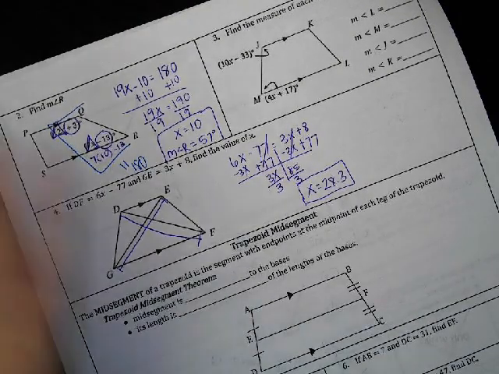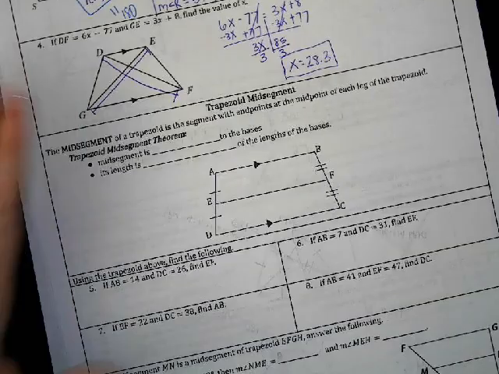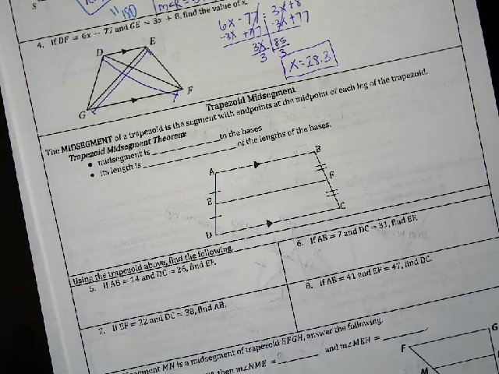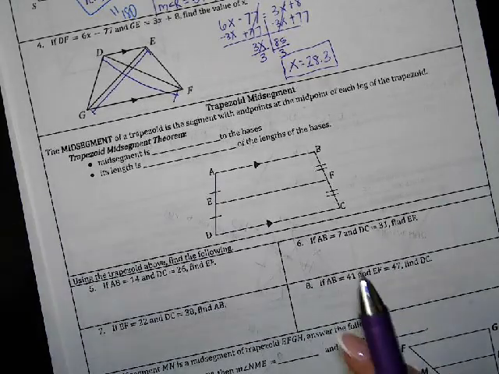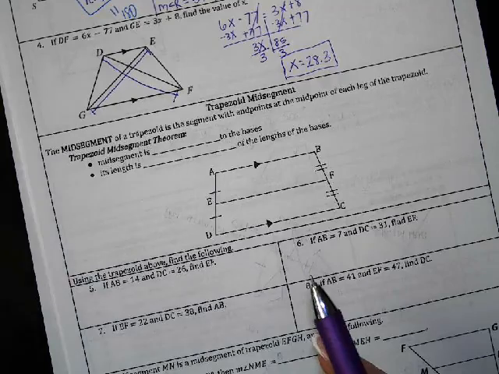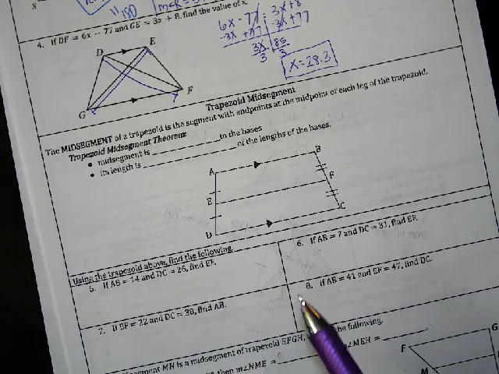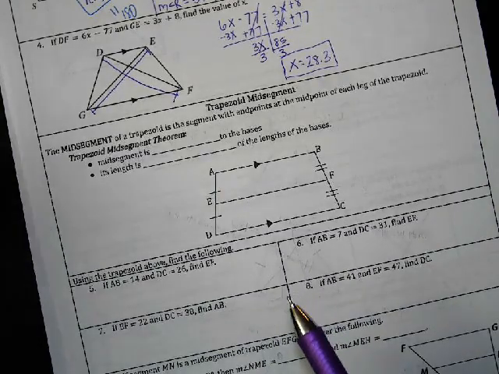But with trapezoids, there's something else called a trapezoid midsegment. In a trapezoid midsegment, there's different pieces that we have to keep track of. It's really helpful if you have 2 different color highlighters or 4 different color highlighters. If you don't have them, no big deal. So the midsegment, that's the part in the middle. Segment, middle, midsegment.